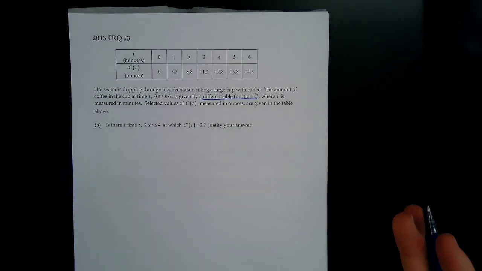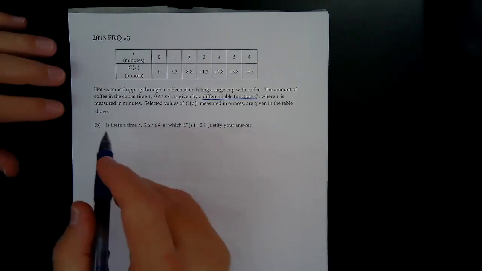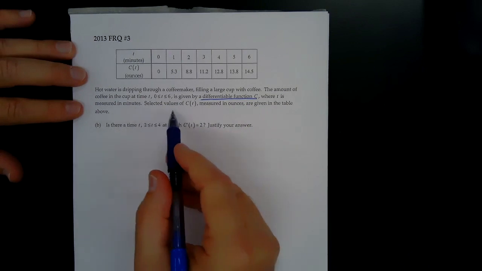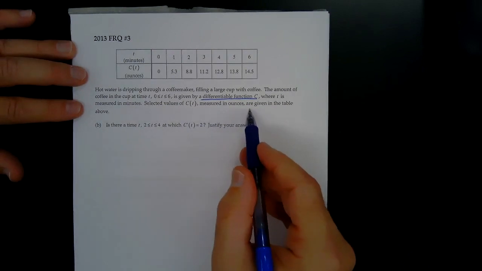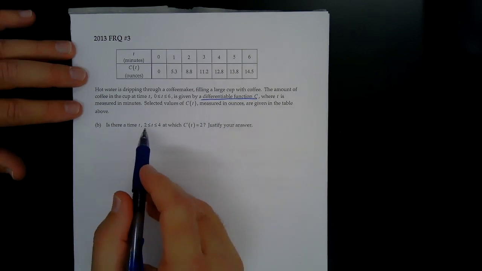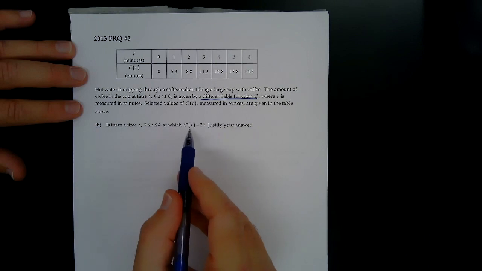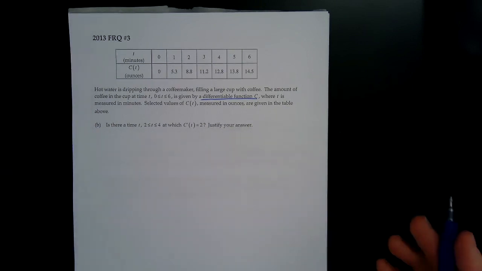So there you go. We know it's differentiable. What does that mean? It's continuous. So we have both. Where t is measured in minutes, and values of C of t, measured in ounces, are given in the table above. Is there a time t with 2 less than or equal to t less than or equal to 4 at which C prime of t is equal to 2? So I would just go through this.